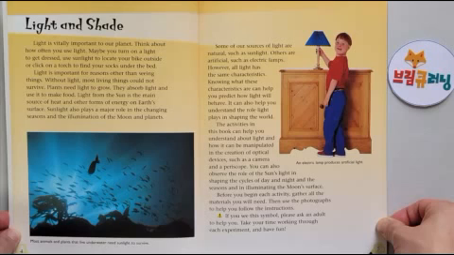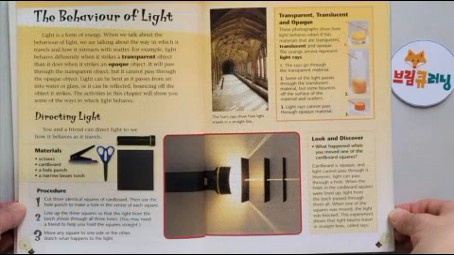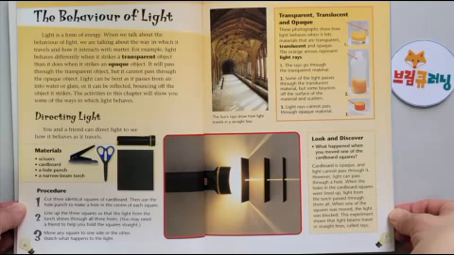An electric lamp produces artificial light. The behavior of light. Light is a form of energy. When we talk about the behavior of light, we are talking about the way in which it travels and how it interacts with matter.